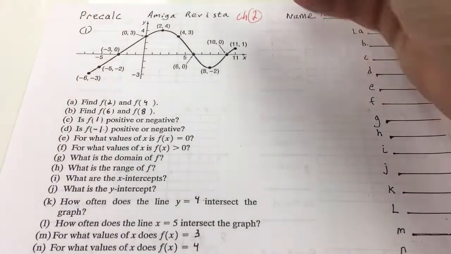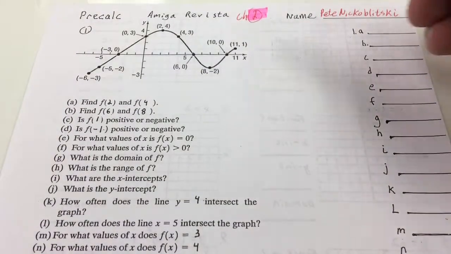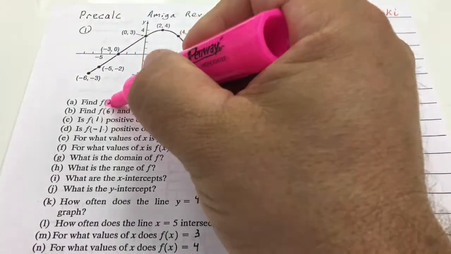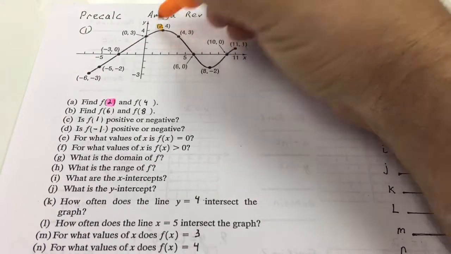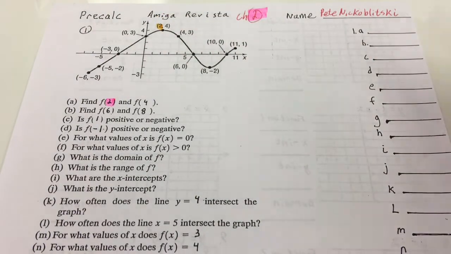This is the friendly review for Chapter 2. We're still in Chapter 2. And for number 1, Part A, we're analyzing this graph. It wants to know, when x equals 2, what the y value equals. When the x value is 2, notice my y value will be 4. And that's all I put over here for my answer, is 4.